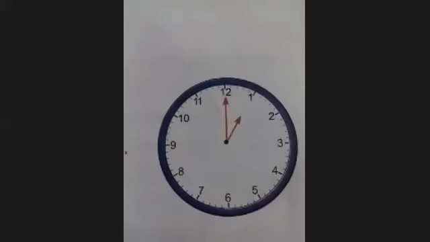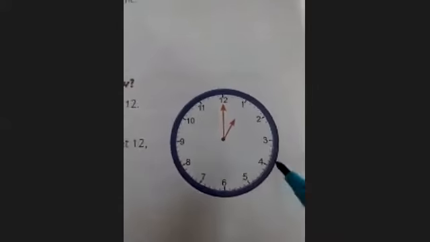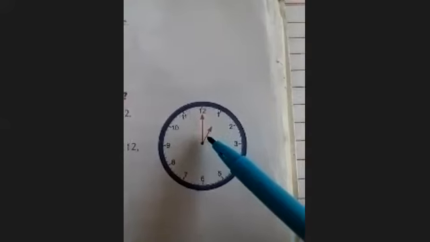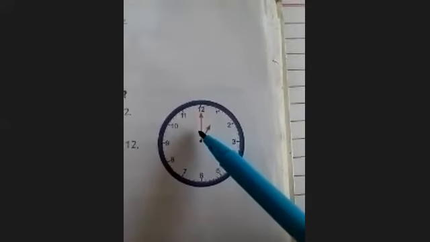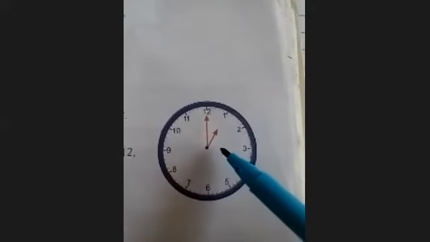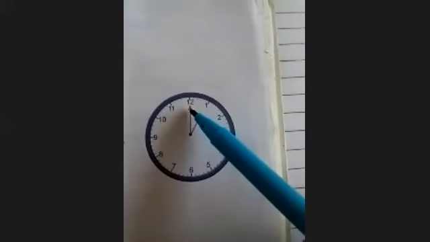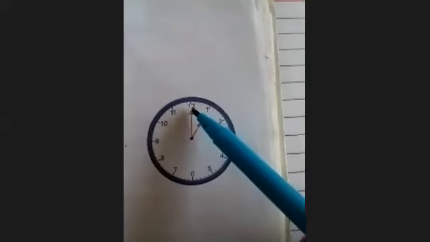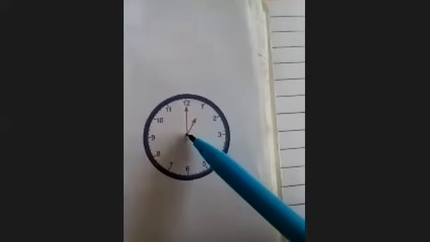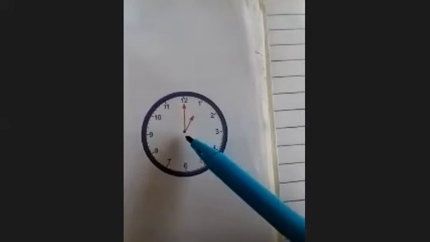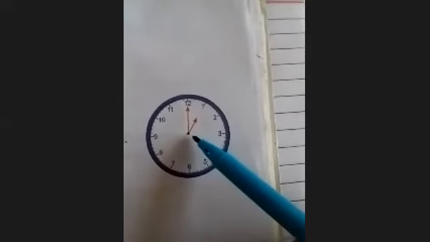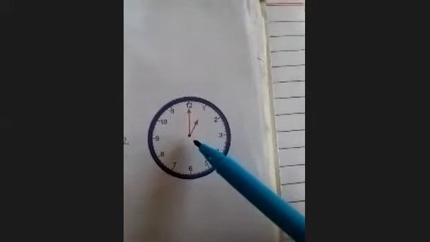Next is telling time. Now you can see in this watch, this is the hour hand and this is the minute hand. Our hour hand is at 1 and the minute hand is at 12. So it means time is 1 o'clock.